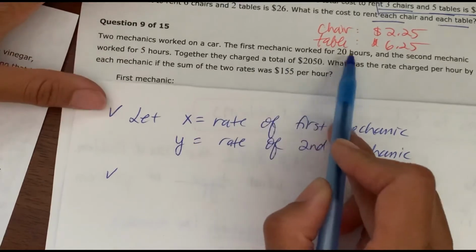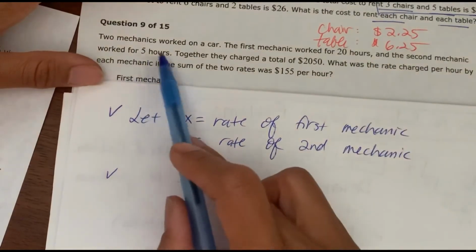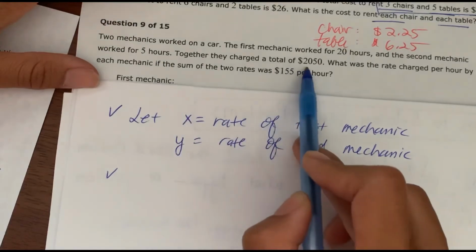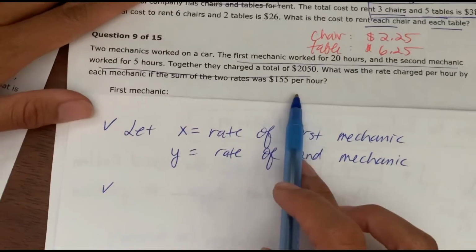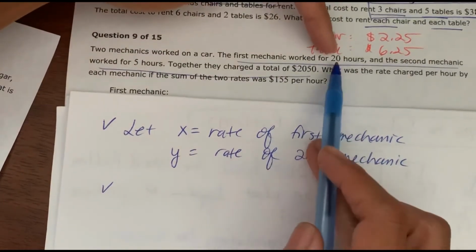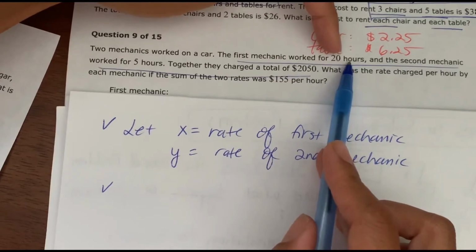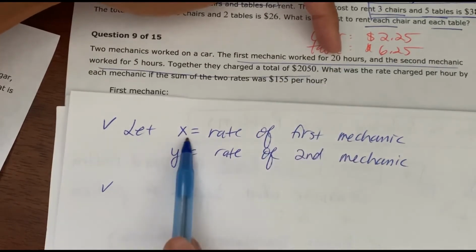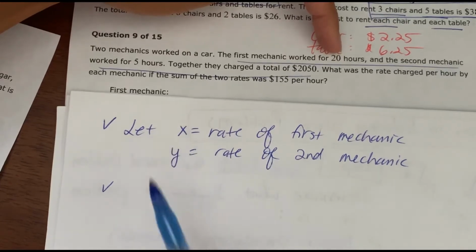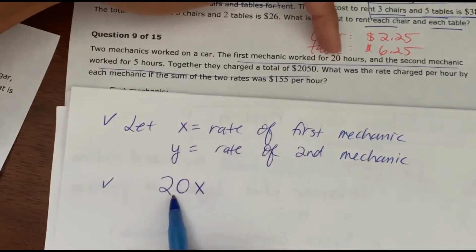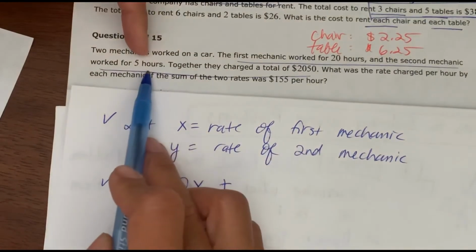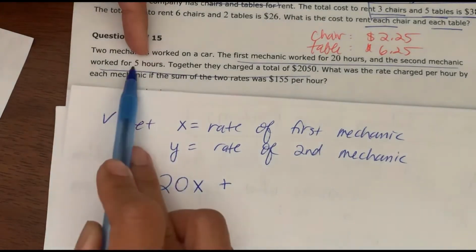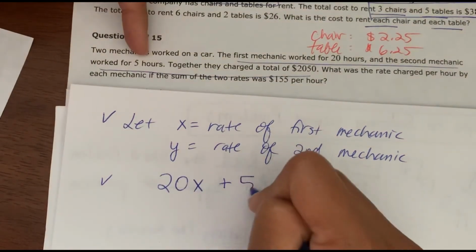The first mechanic worked for 20 hours and the second mechanic worked for 5 hours. Together they charge a total of $2,050. So here in the first two sentences, I can create an equation. If the first mechanic worked for 20 hours, how much money did he make? Well, he made 20 hours times how much he charged per hour, the rate, right? So 20 times x is how much the first mechanic made from this job. Plus, the second mechanic worked for 5 hours. Well, how much did he charge per hour? He charged y. So 5 times y will tell you how much he made.